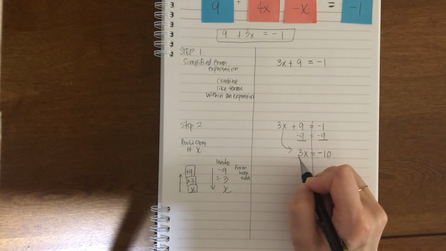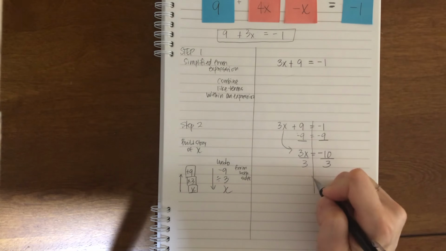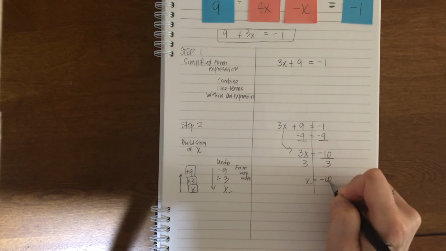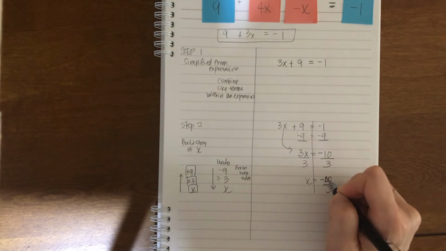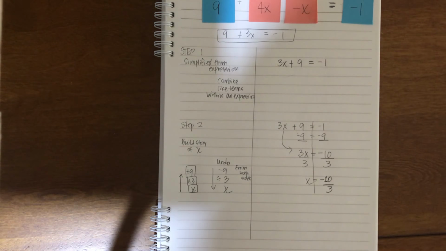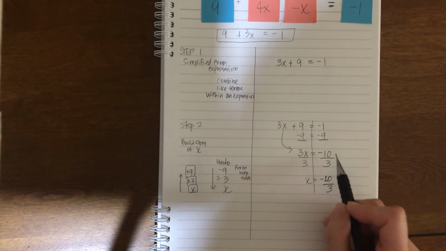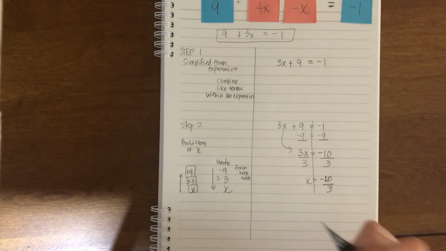We're going to divide by 3. And x is equal to negative 10 over 3. And we can leave it in this fraction form, guys, because it'll just be a lot easier for us to work with. You don't need to make this into a decimal. What we really wanted to check was whether or not the fraction was in the most simplified form, and it is. So we're going to keep that.